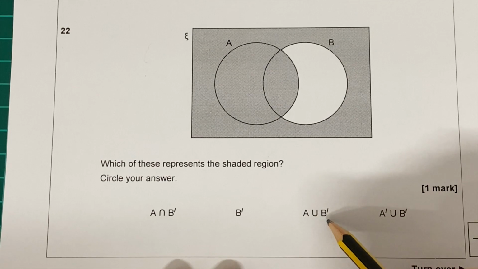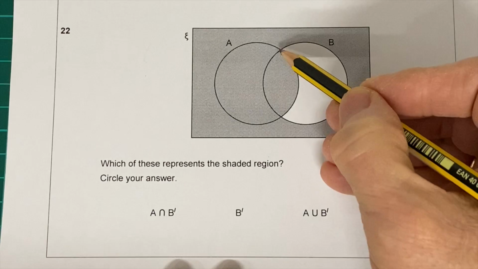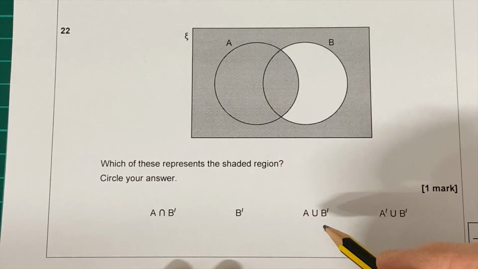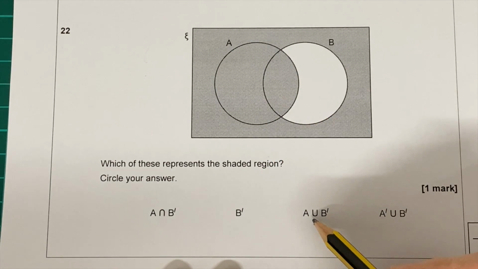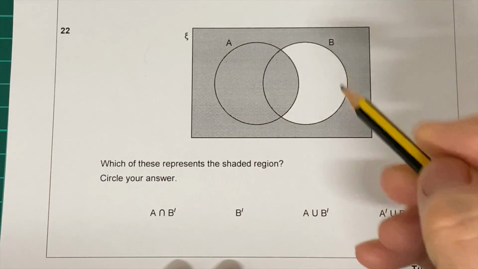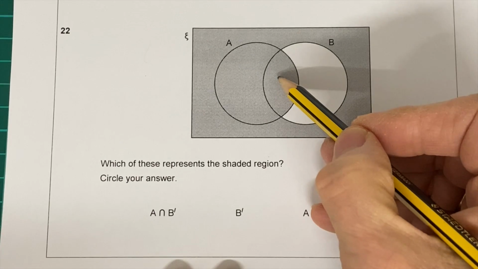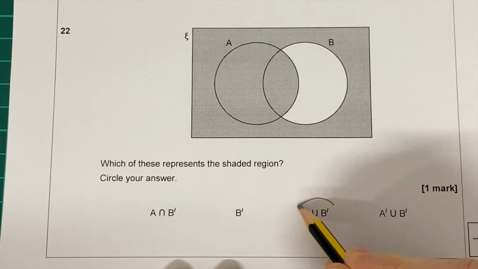A union B dashed, that is actually the one that we want, because it's everything that's in A united with, I always think of union as united with, joined with, everything that's outside of B. So it includes that area there. So it is that one there.